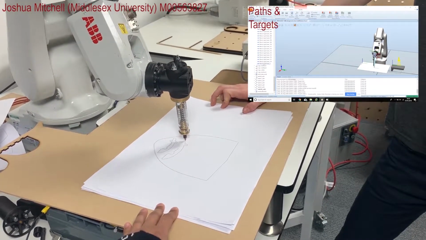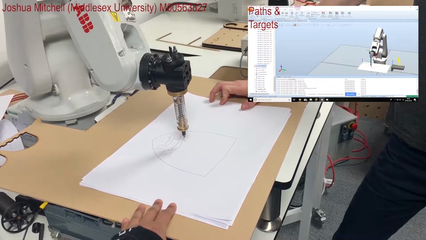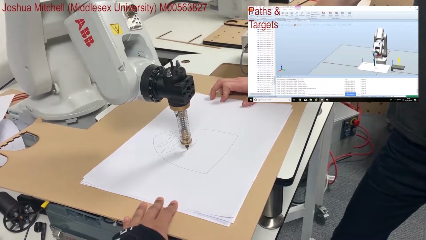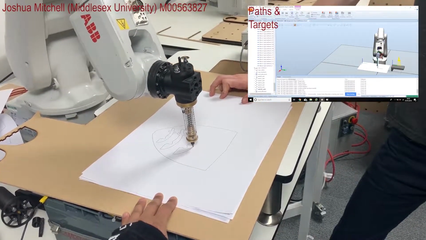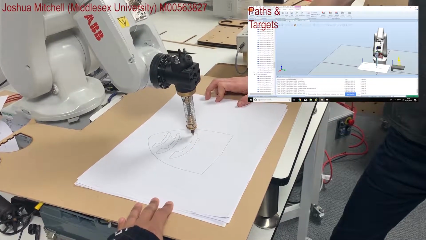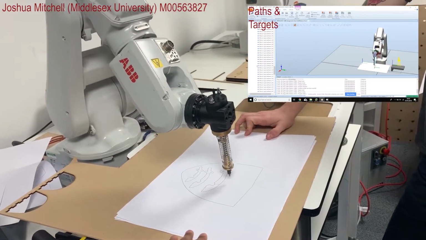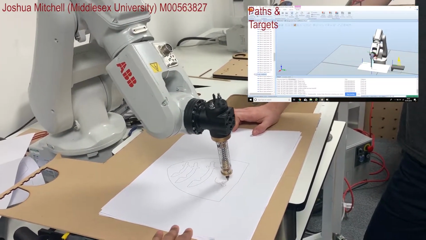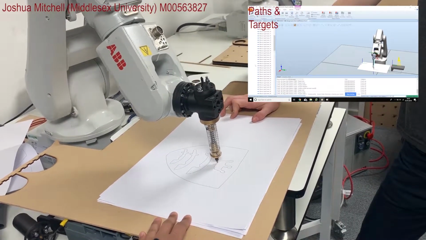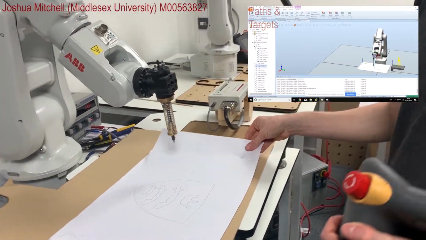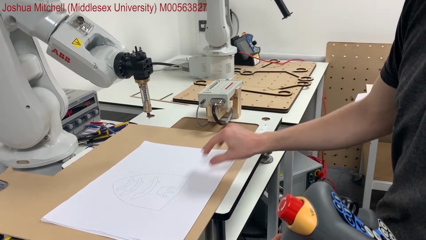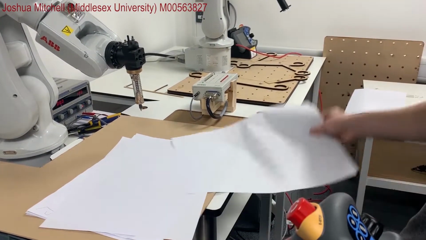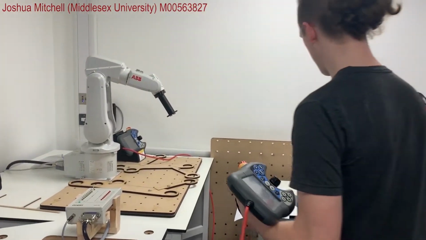and set the autopath around it. You have to calibrate the autopath, choosing the zones and the speeds and everything you want your robot to go to, and also how many targets to create on the autopath. So that's my vector, there we are. If I can pick up the paper, there we are, the Middlesex University logo.